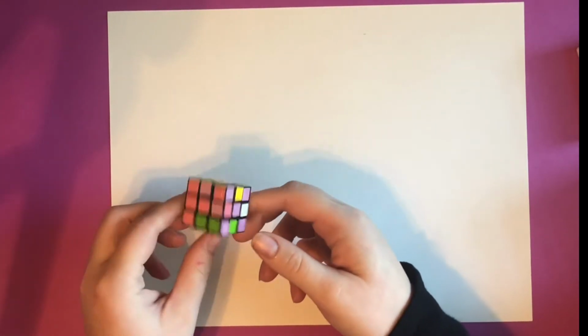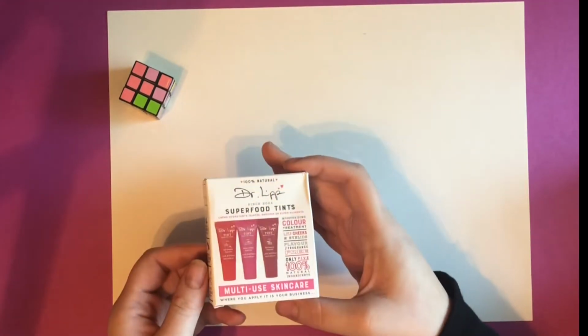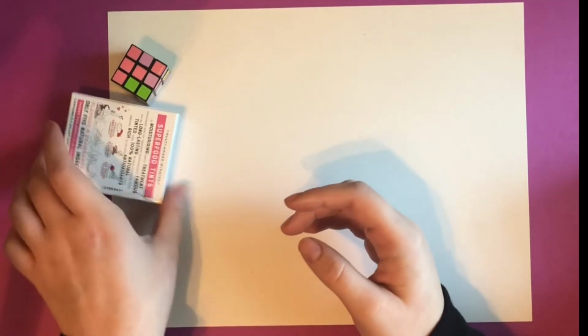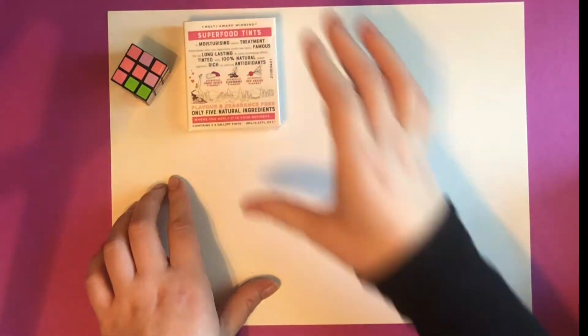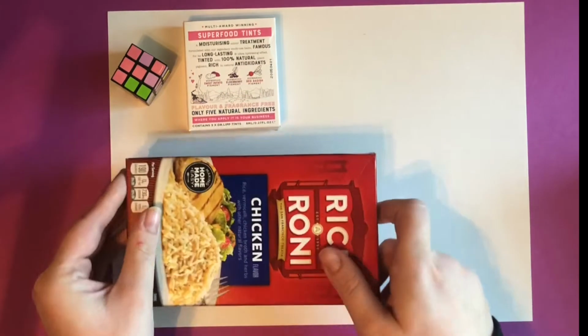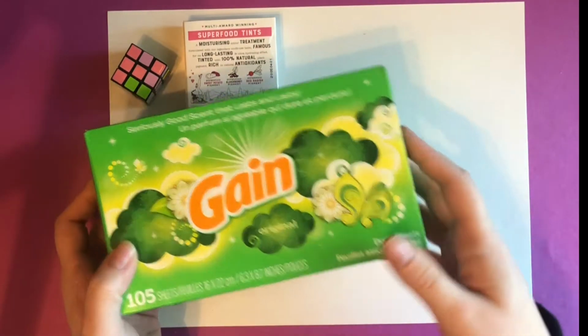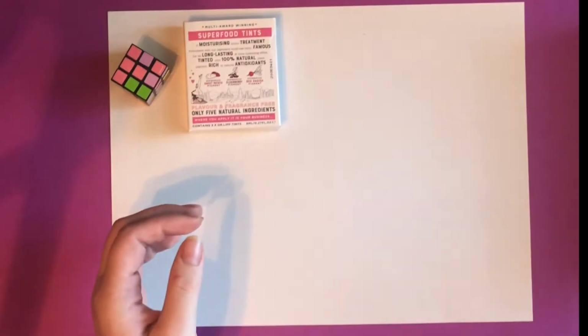But first, I'm going to show you the different objects I will be tracing for my own artwork. So I have a tiny Rubik's Cube that's a square. I have this small rectangular box. I have this medium-sized rectangular box of rice. And another box that's the largest box I have.